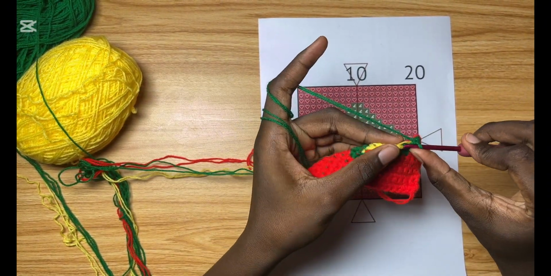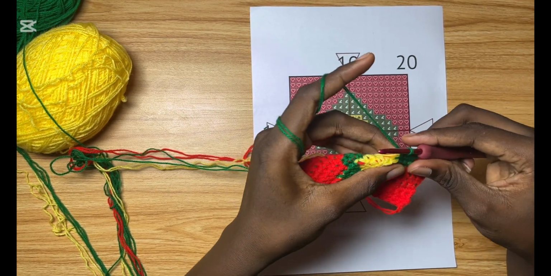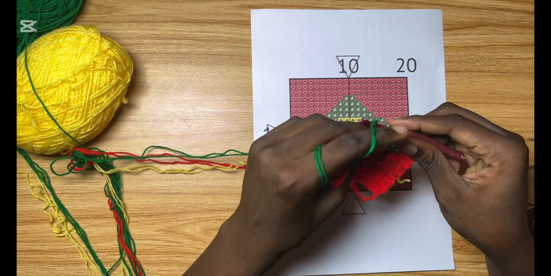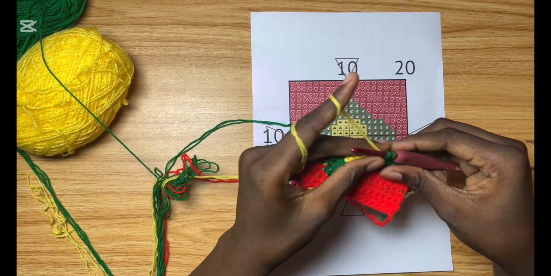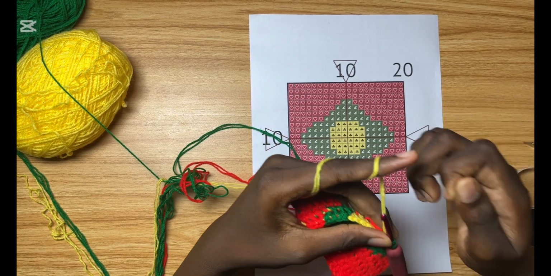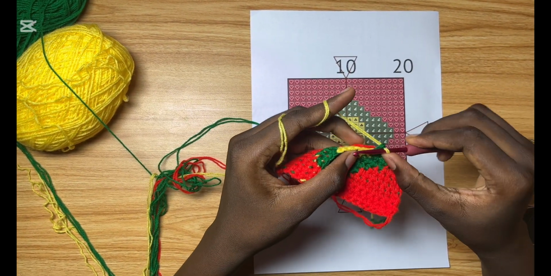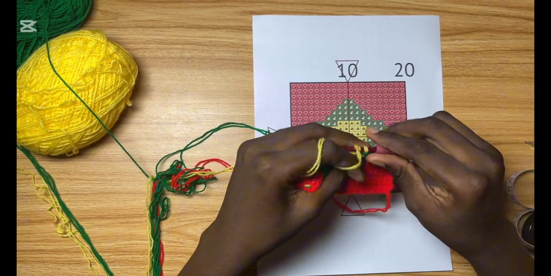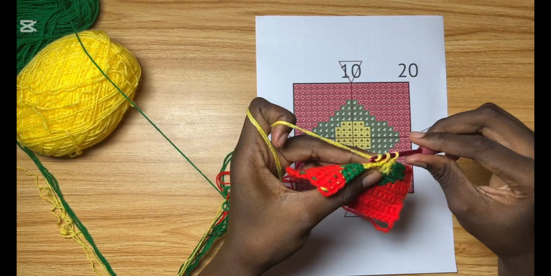2, 3, and 4. But I'm not going to complete the last one because I'm going to change colors. I'll drop that yarn, change my color to the next one, yarn under, pull through, put my hook in the next stitch, make sure I secure the green yarn, and then put the red on top of it. So with practice you get faster.